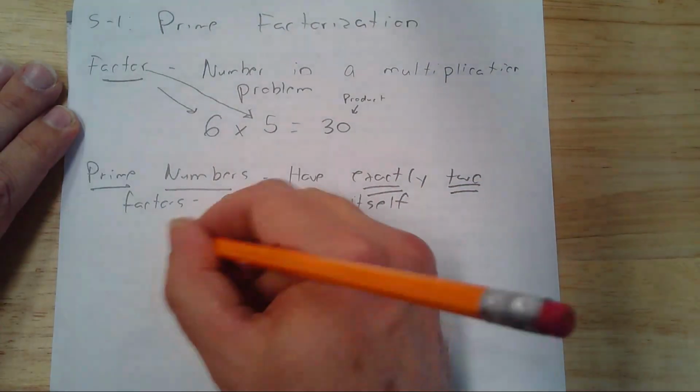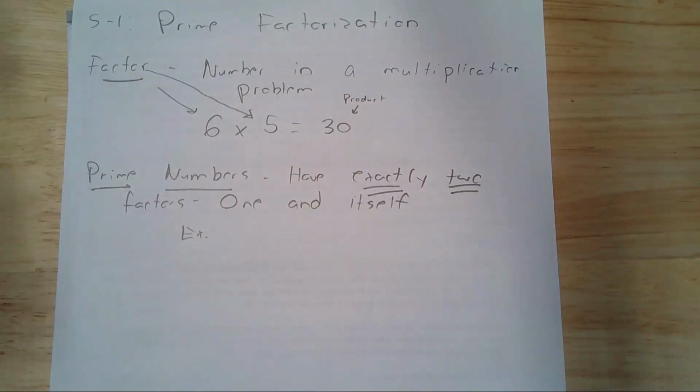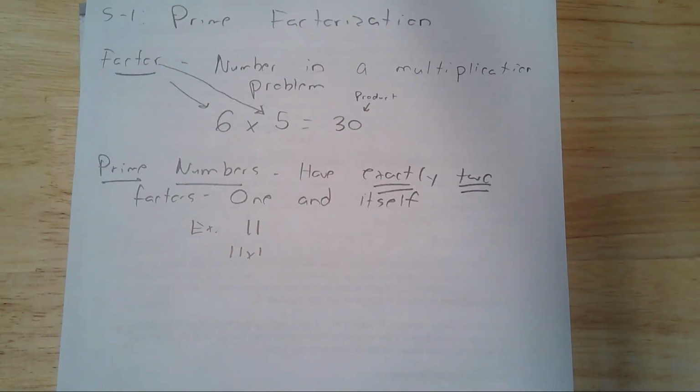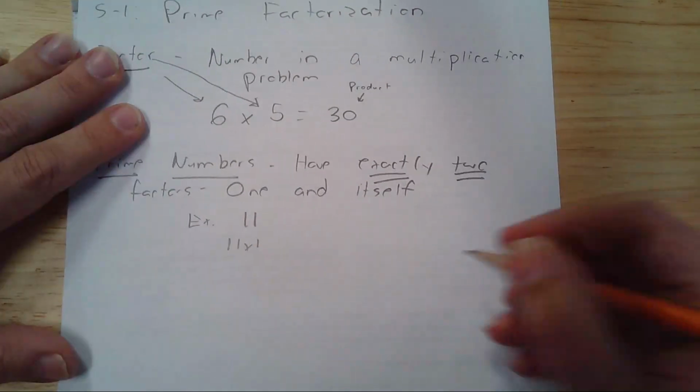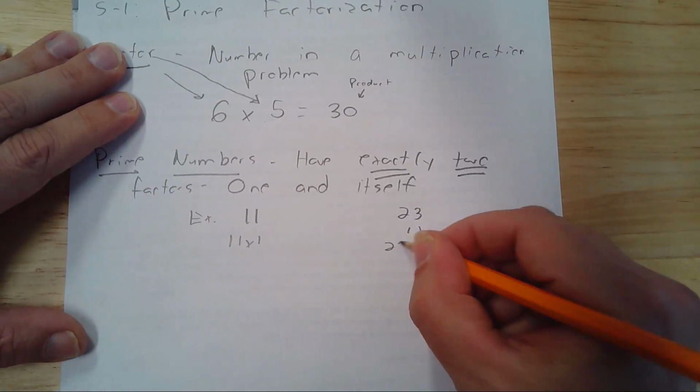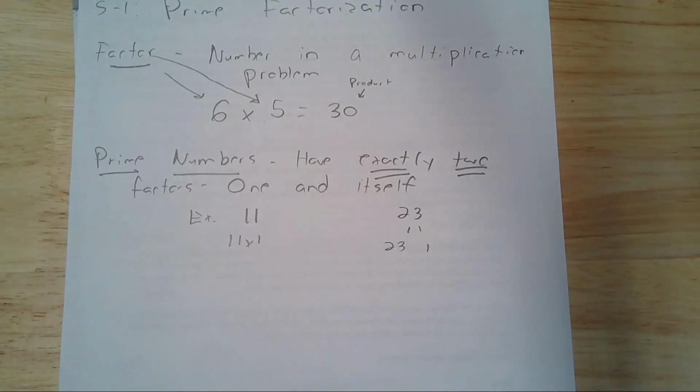And again, you guys rattled off some good prime numbers, but examples like 11. When I go, well, what times what equals 11? You probably go 11 times 1. I go, great, what else? If I said 23, what times what? You go, 23.